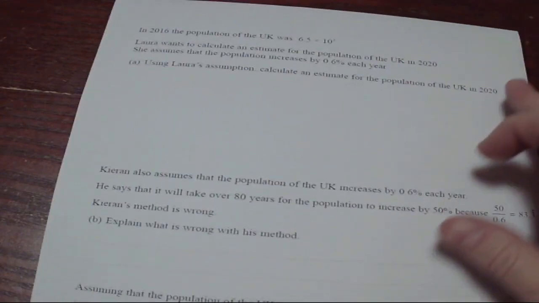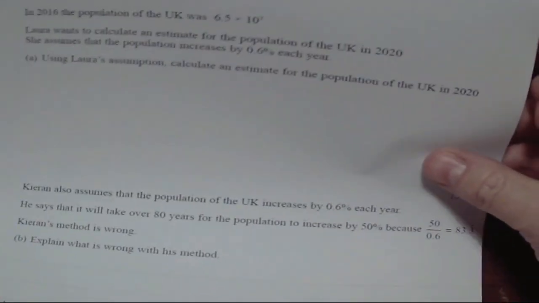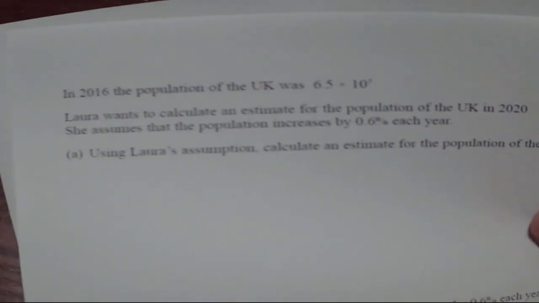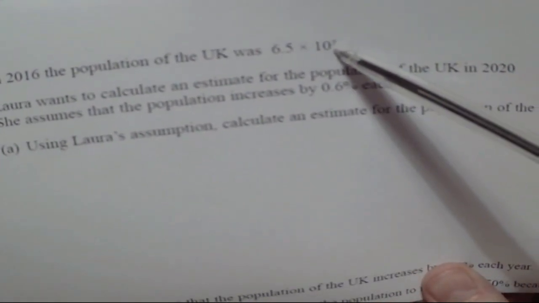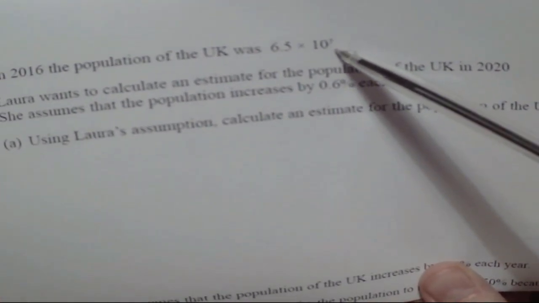2 more questions to show you. Here's one long question I want to show you. I'm just going to flick it up to the camera so you can see it a bit better. Just bear with me a second, I'll just fold it up for you. So here's the first question I would like to look at. So this is saying in 2016 the population of the UK was 6.5 times 10 to the 7, so standard form being used in the question.